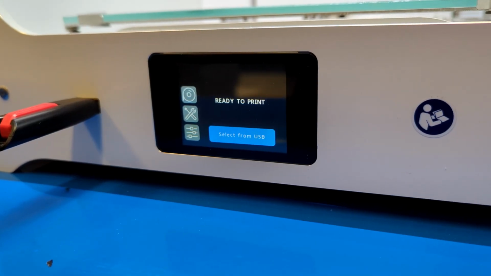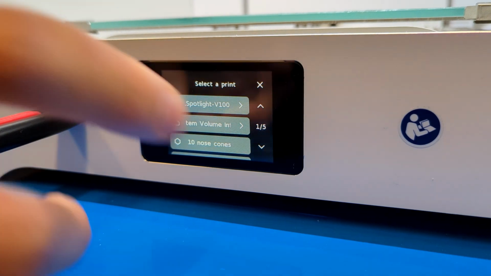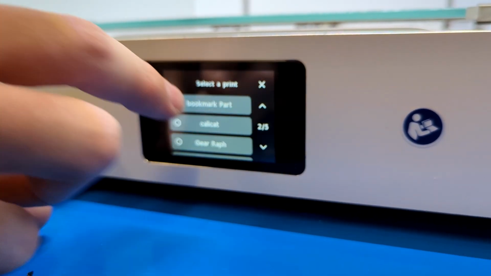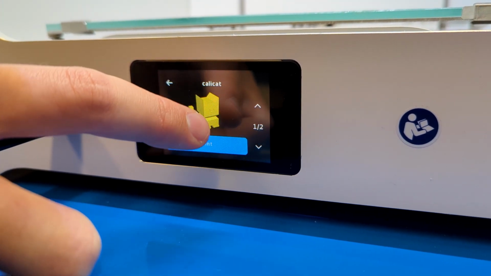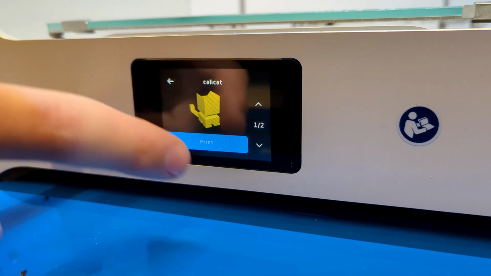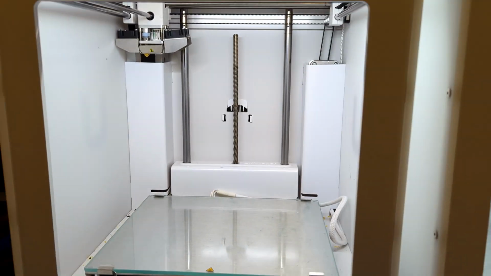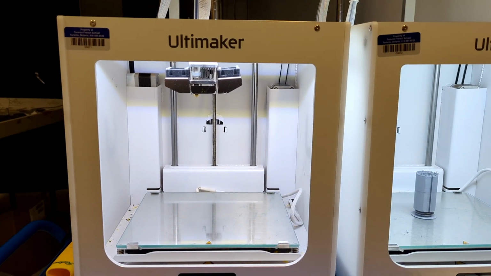To print, which is really your end goal, you can just click select from USB, and then we printed a cat. So there, Cali Cat. You click your print, it'll show a little preview there, and print. And there we have it. That's how you do it.